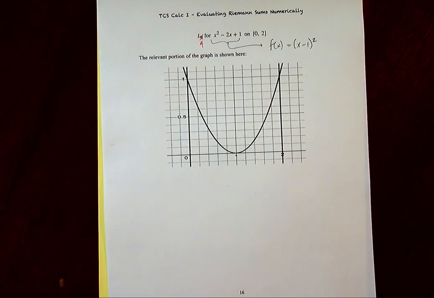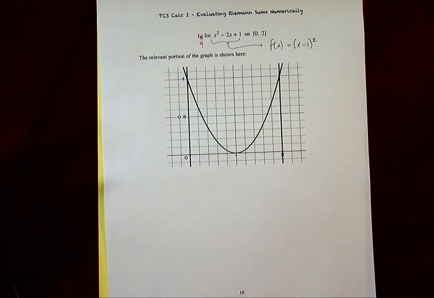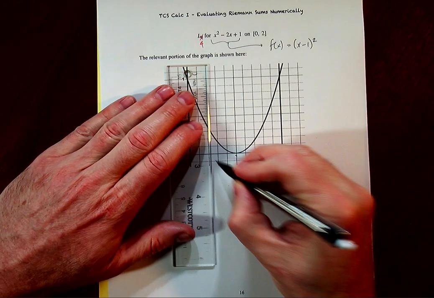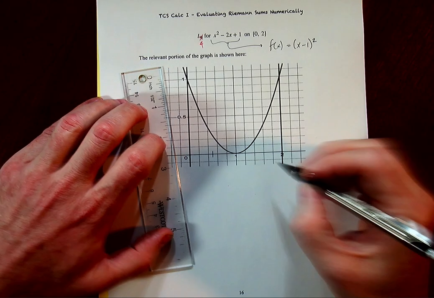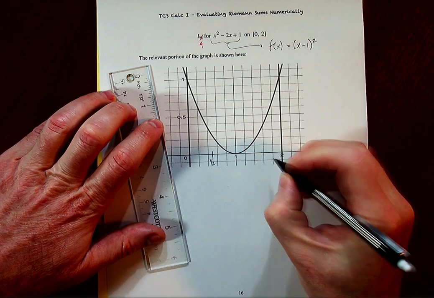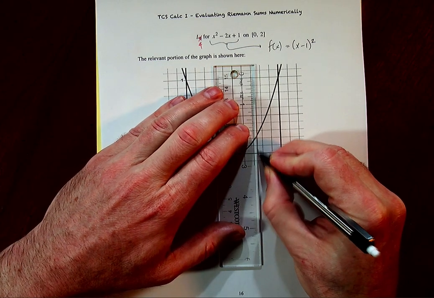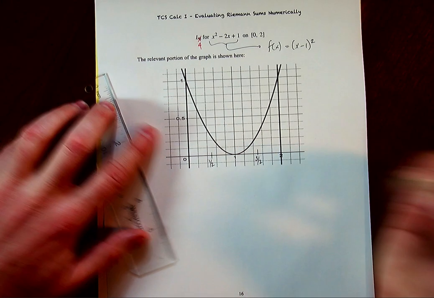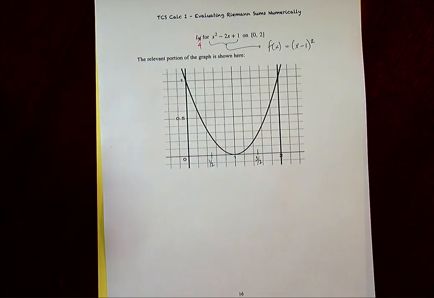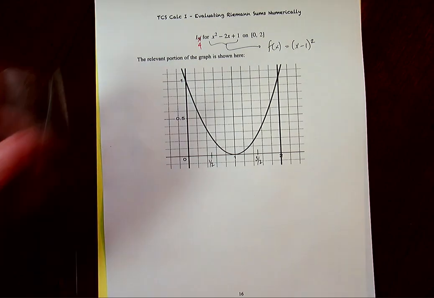But let's go ahead and actually draw those rectangles that we're going to need. But remember that I need to subdivide 0 to 2 into 4 pieces, which means I need this right here at 1/2, and I need this right here at 3/2.